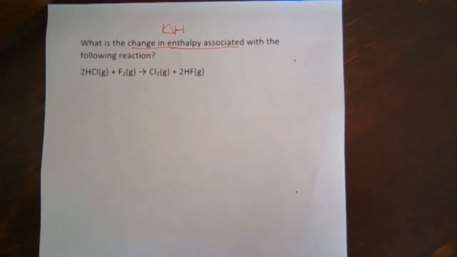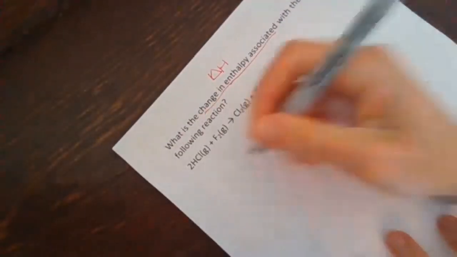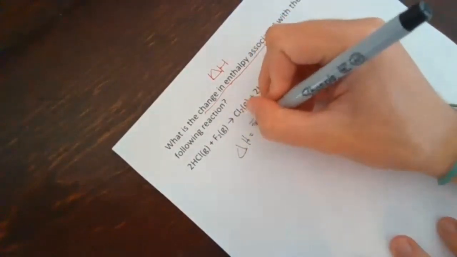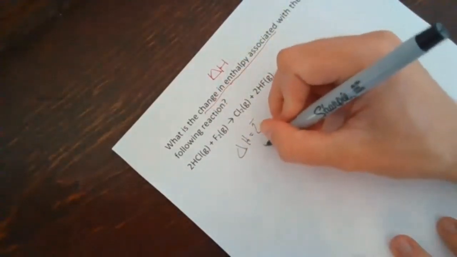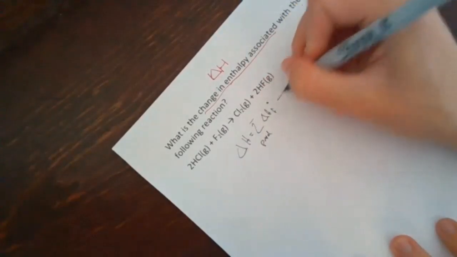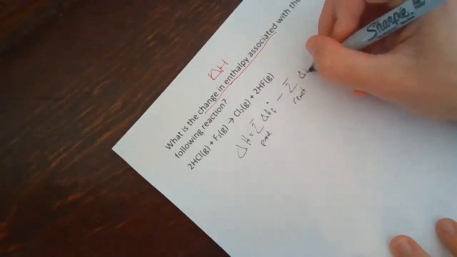We have to use tabulated enthalpies of formation in order to do this calculation. So whenever we're given just a chemical equation like this, we know we can turn to the sum over products delta HF naught, minus the sum over reactants delta HF naught.